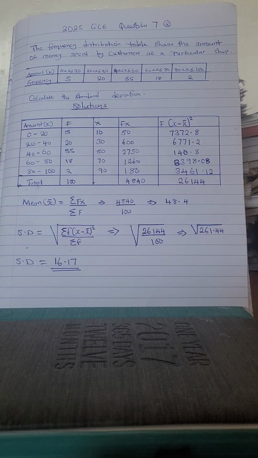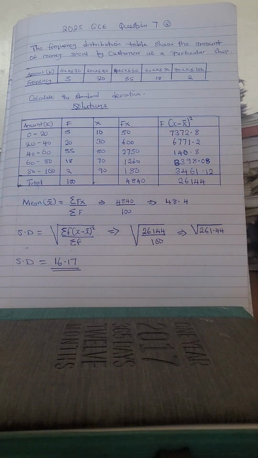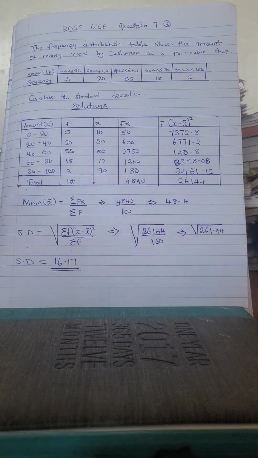Those who have been following me, so far we have looked at two methods on how you can solve standard deviation. We looked at the discrete quantitative data, then we looked at the grouped continuous data. But now this one we are going to use a different method.